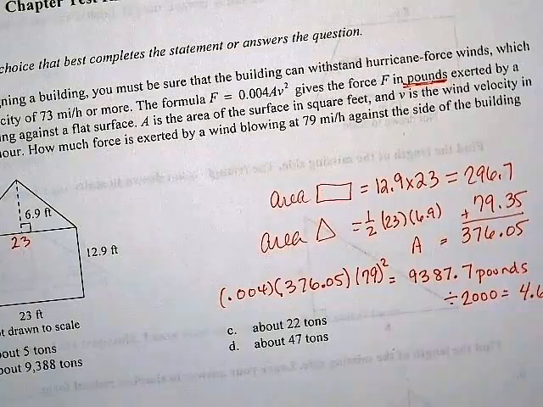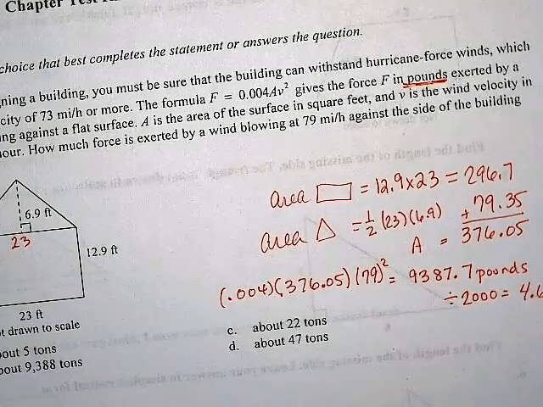So that's a thinking problem. You've got several strategies there. They give you every piece of information. You don't have to figure out anything to go in the formula, but you do have to pay attention to your units. Are you dealing in tons? Are you dealing in feet? What are your area? Pounds.